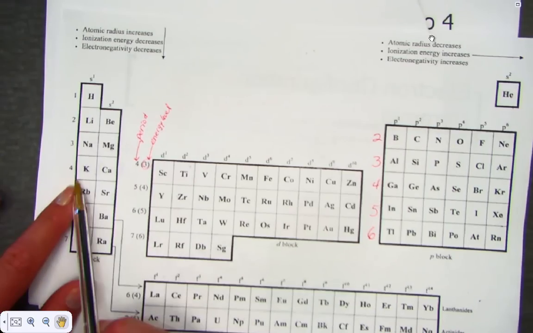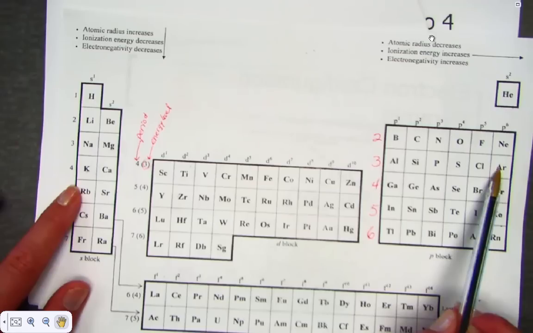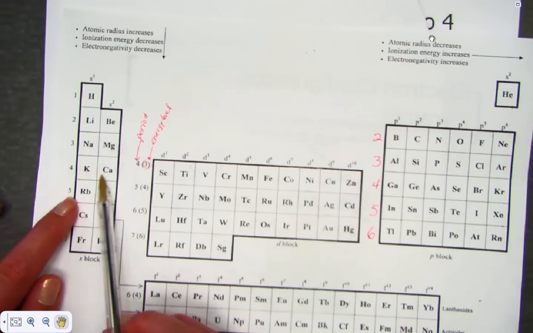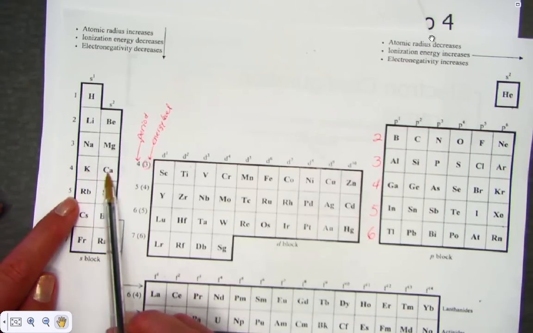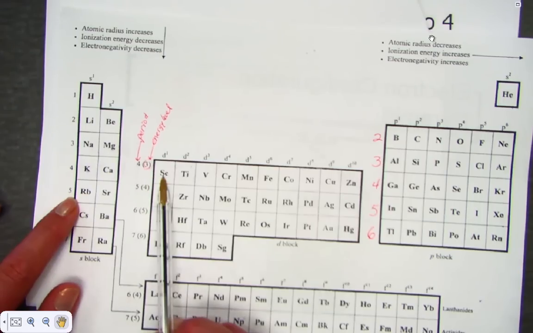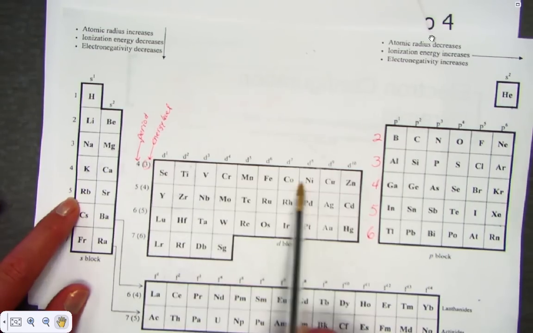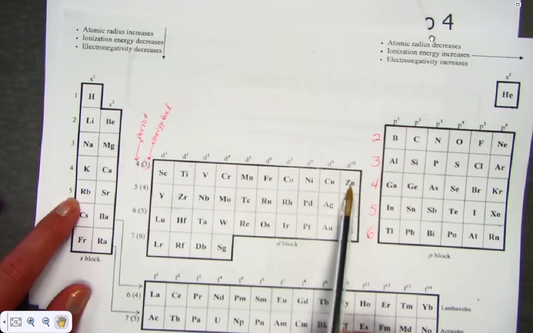Zinc is in the 4th period. After I complete argon, pass through it, I hit the 4th energy level. I pass through 4s2. The d is always one behind the period number. I complete 3d10, and I'm at zinc, 30 electrons.